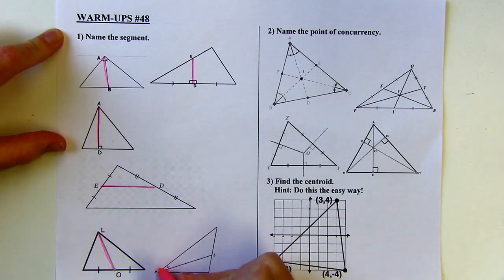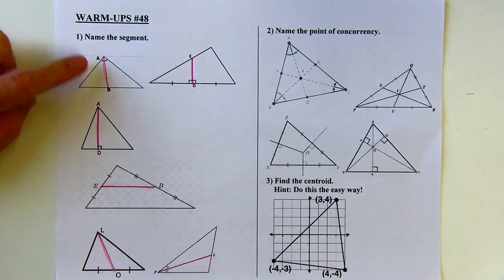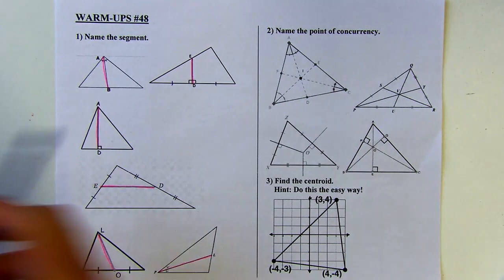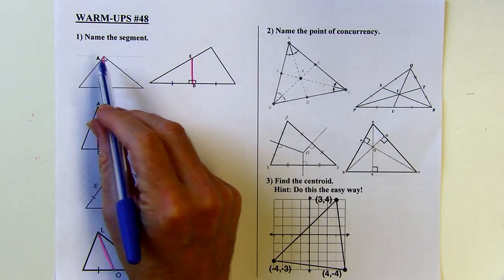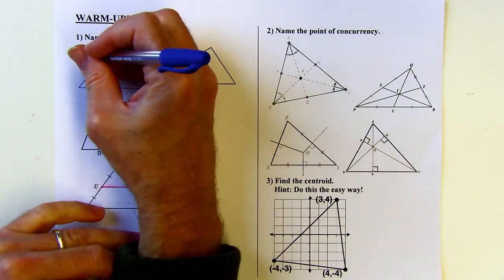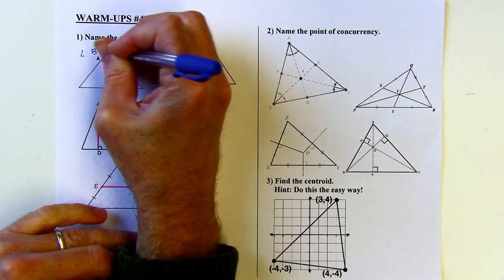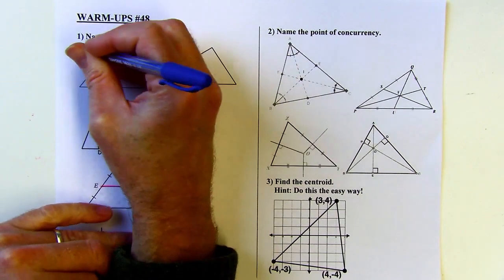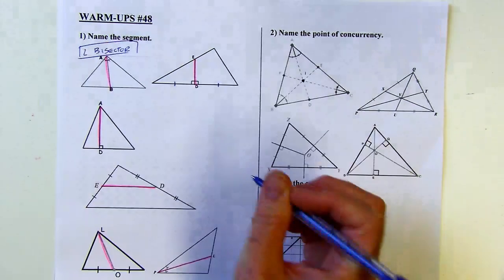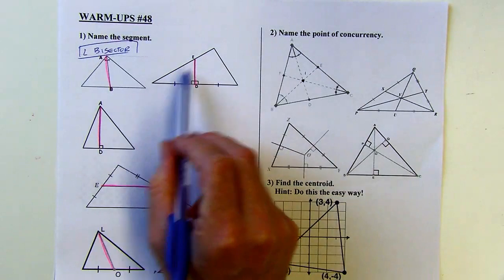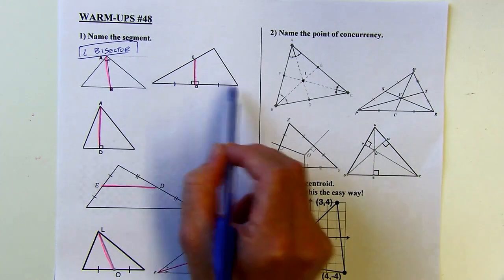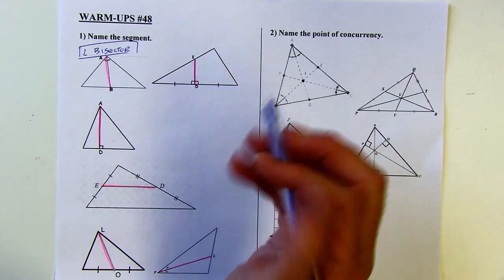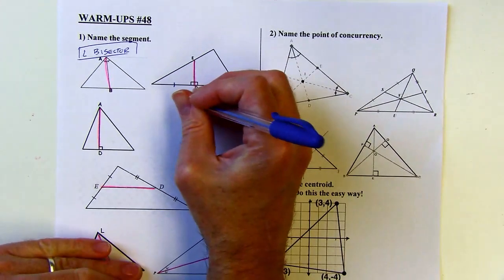Okay, so let's start up here. Well, I can see that this bisects that angle at the top, so this would be an angle bisector. Okay. This pink segment here, ED, is going to bisect the bottom, and it's also perpendicular, so it's a perpendicular bisector.